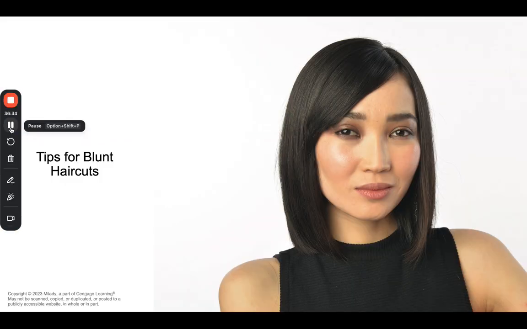Here are a few tips to focus on when doing blunt haircuts. You want to get specifics from your client, so consider these questions. Show me where you would like the length to be. Would you like the back to be shorter than the front? And would you like a fringe?